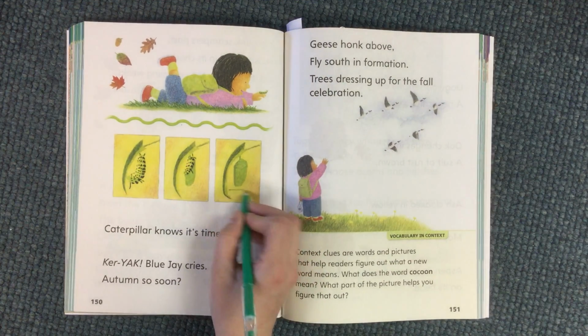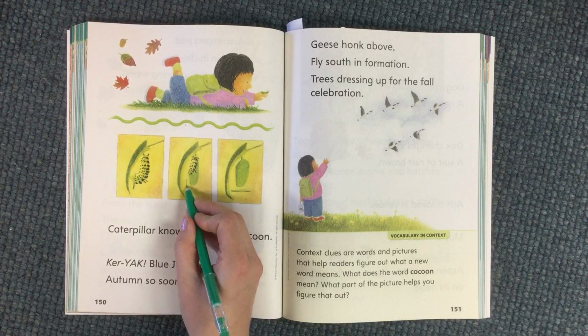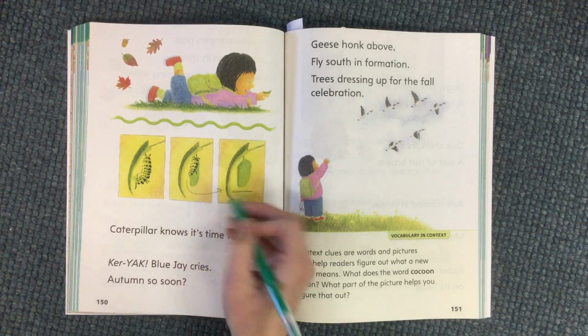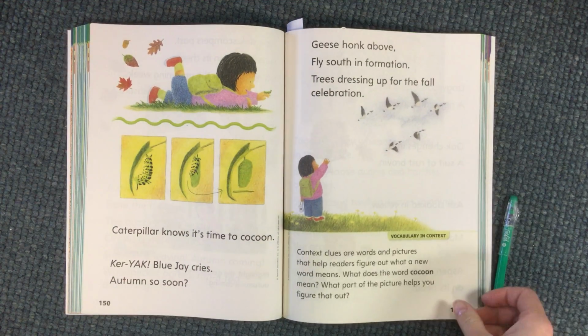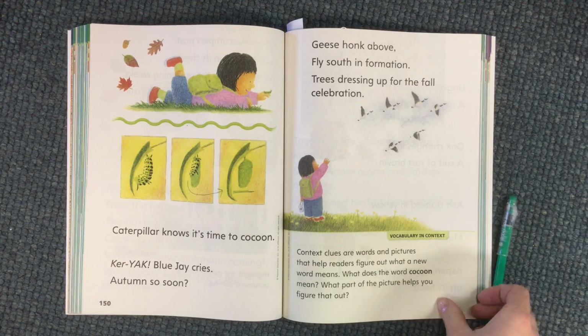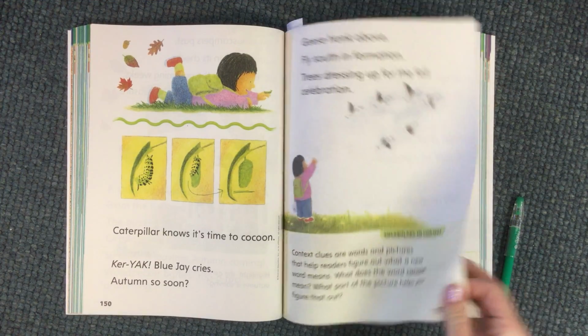Right here. The caterpillar is going into the cocoon, and it's covering him up completely. What do you think is going to happen? Maybe he'll turn into a butterfly.